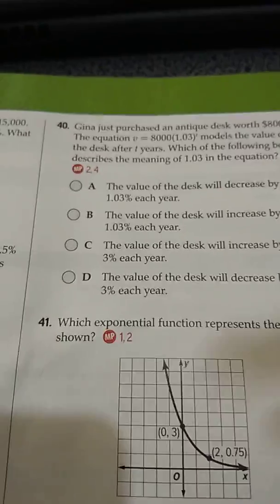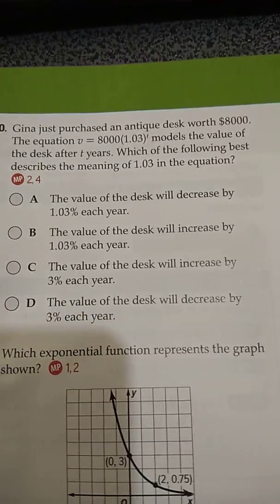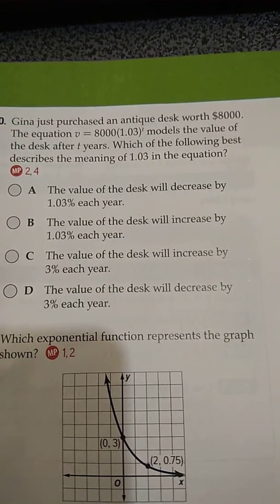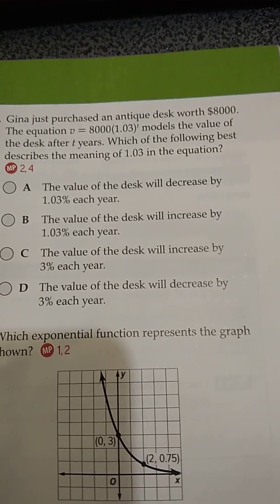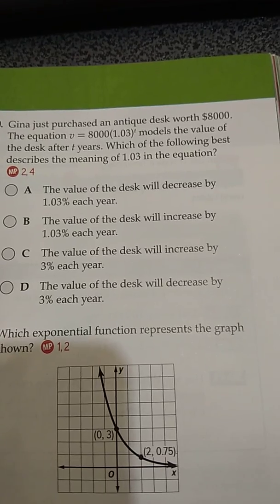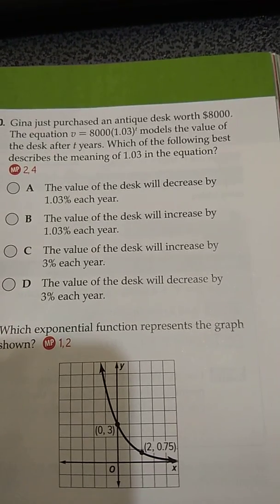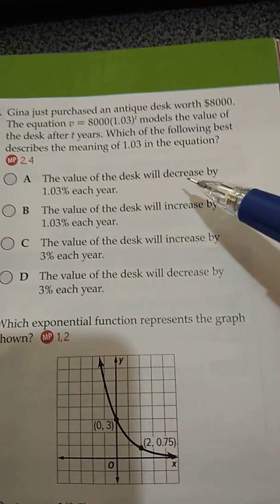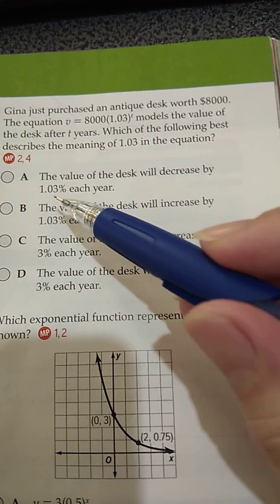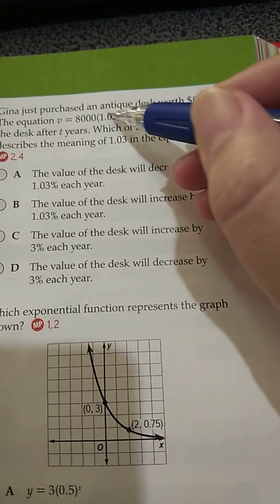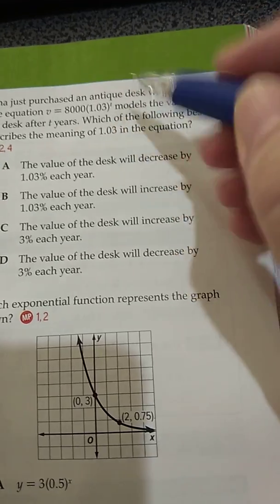Let's see this question. Gina just purchased an antique desk worth $8,000. The equation V equals 8,000 times 1.03 to the T models the value of the desk after T years. Which of the following best describes the meaning of 1.03 in the equation? The value of the desk will decrease by 1.03% each year? No.